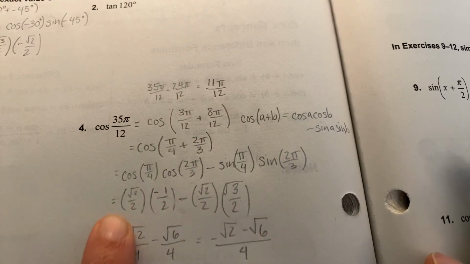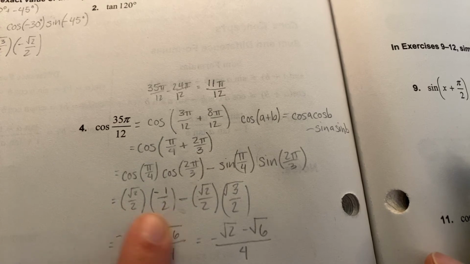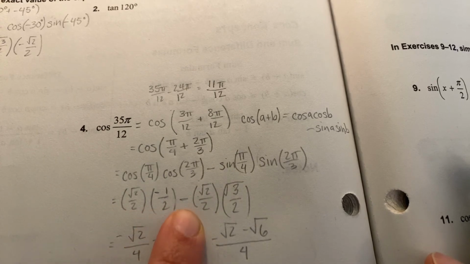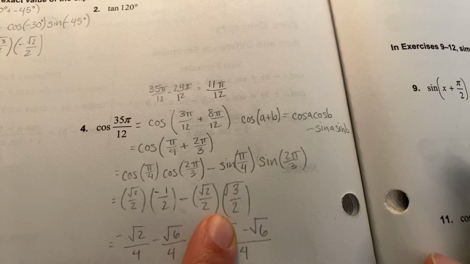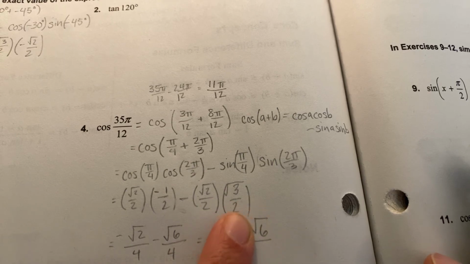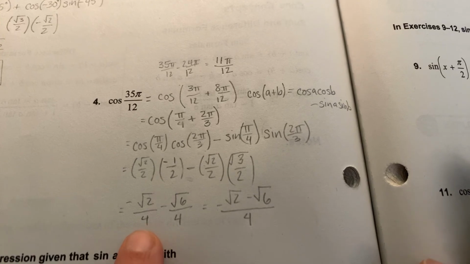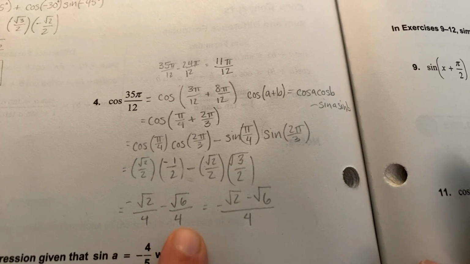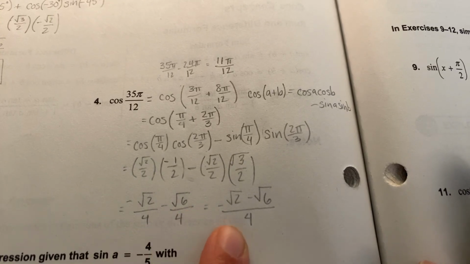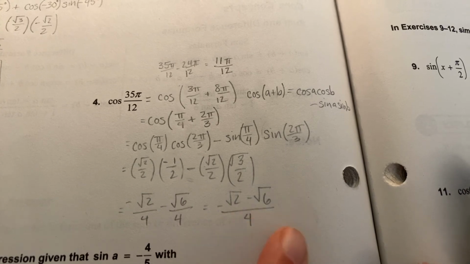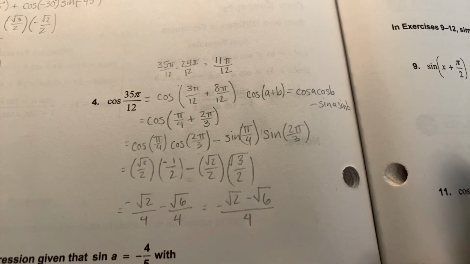Okay, so the square root of 2 over 2 times negative 1/2 minus the square root of 2 over 2 times the square root of 3 over 2. And then when we multiply these together, we get something that looks very familiar. It's negative square root of 2 over 4 minus the square root of 6 over 4, which is negative square root of 2 minus the square root of 6 all over 4.